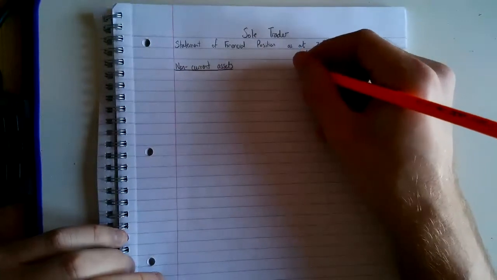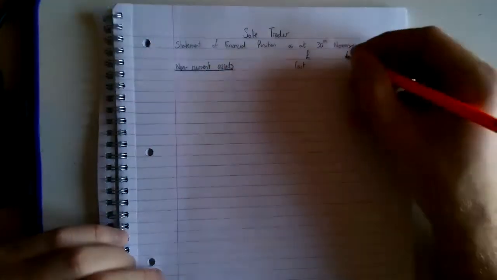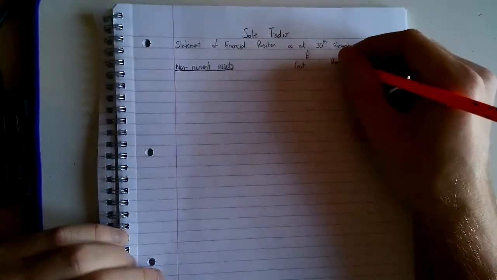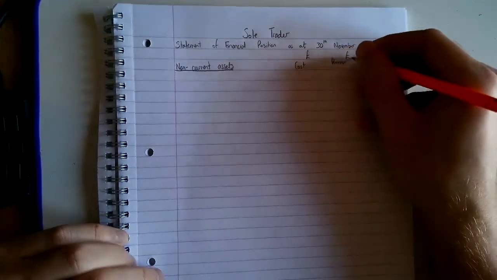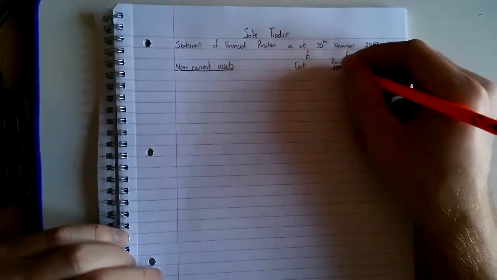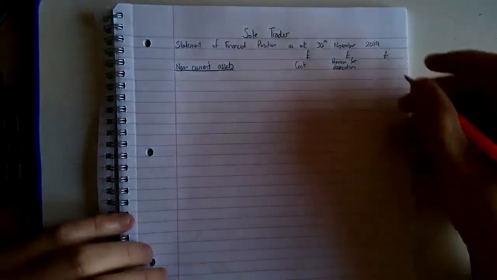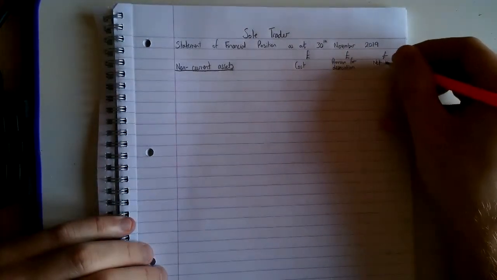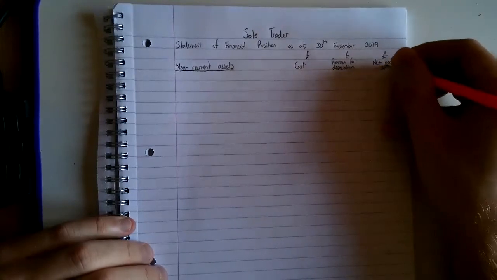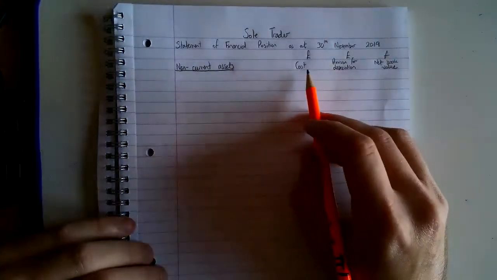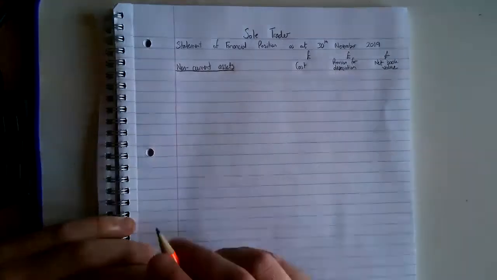So how they can work for this is we write the cost price first, then we write the provision for depreciation. That just means how much has depreciated so far, and then the net book value, or the carrying amount at the end.